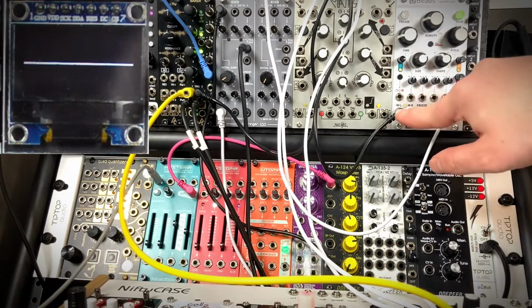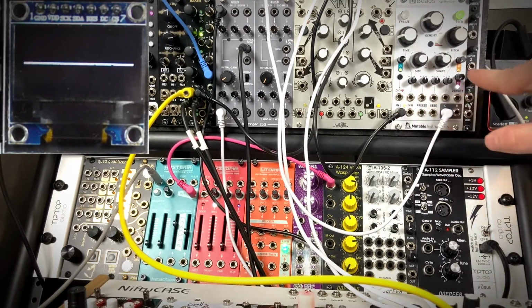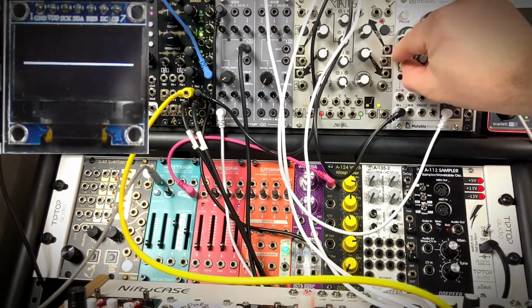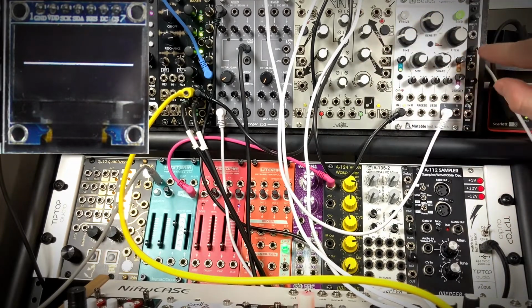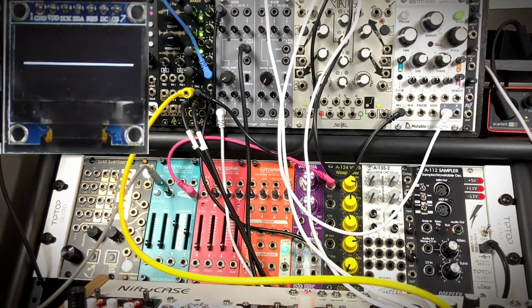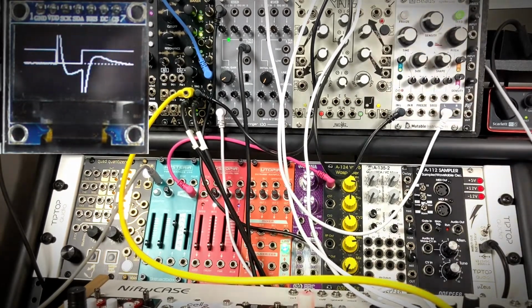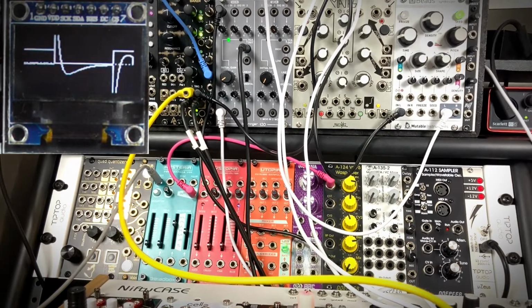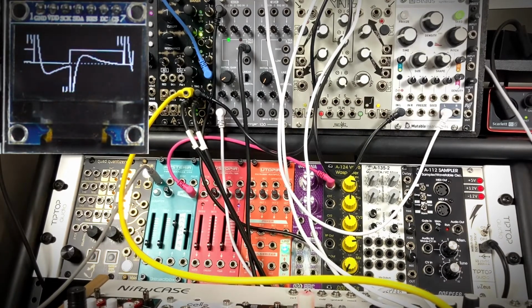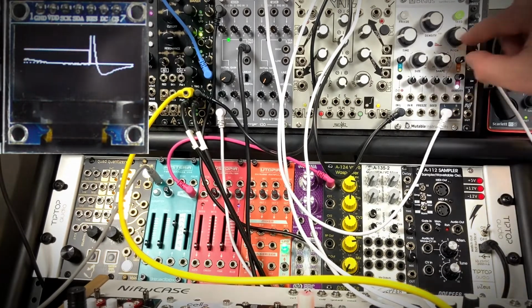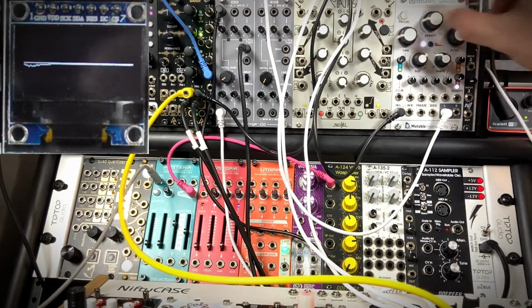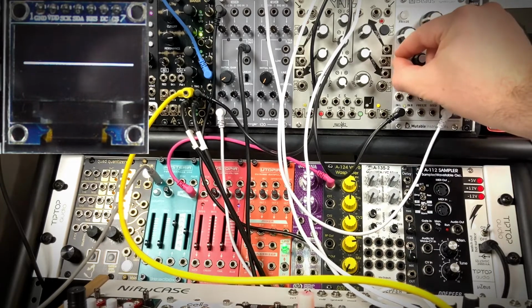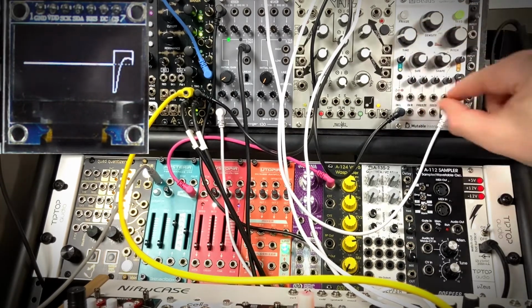So here you can see I have the gate trigger into beads right now, and I have it fully dry with the feedback and reverb all the way off, and we can see what this does. So again, we're seeing that interesting positive and negative trigger here, but it's giving us interesting triggers. So let's go more wet and see what this can do. Give us a little bit of feedback here.